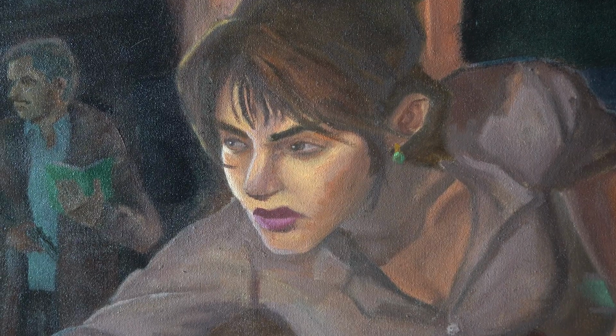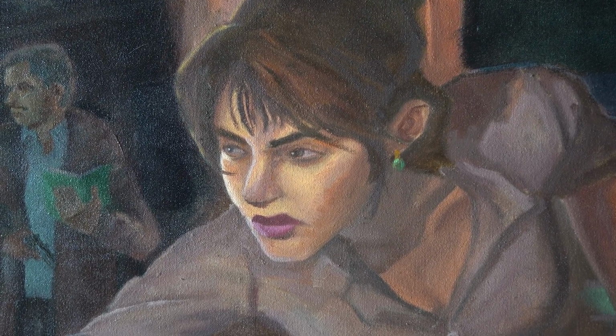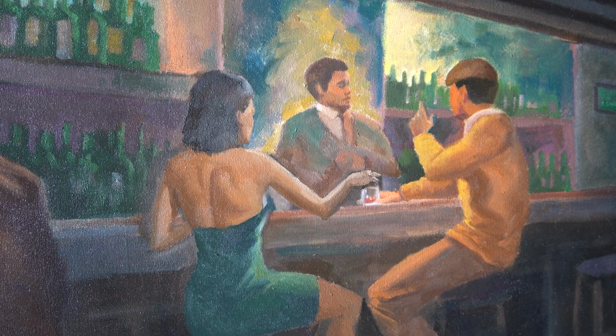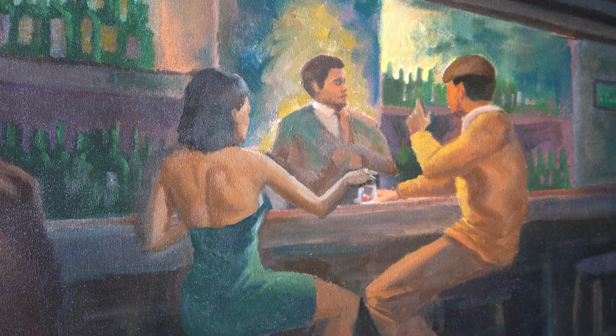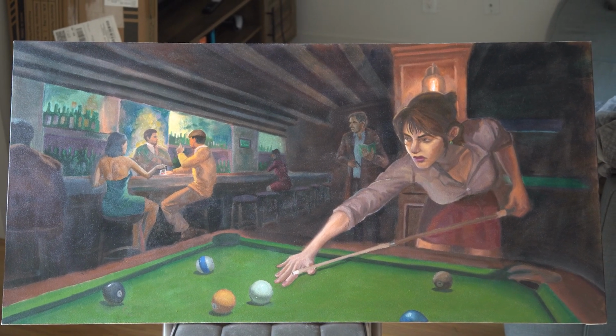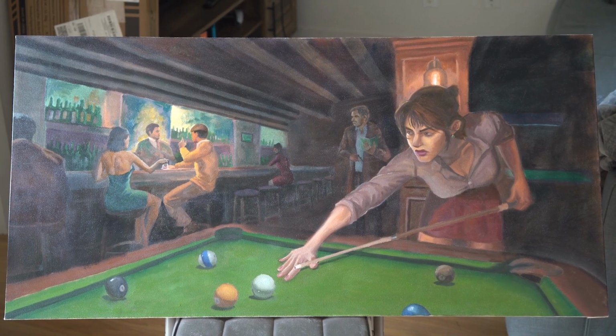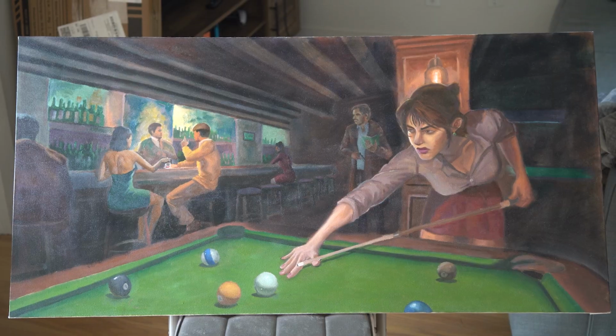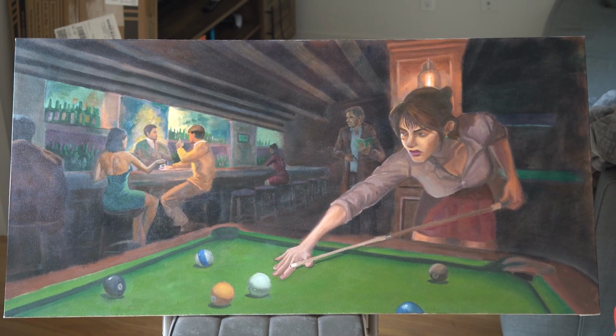And here's some finished shots, just detail. I think for what it is, the painting turned out pretty good. I'm happy with it, and I think it's cool because it's the largest painting I've done. And there's something about just a big painting that looks really nice. But yeah, hopefully you enjoyed this.